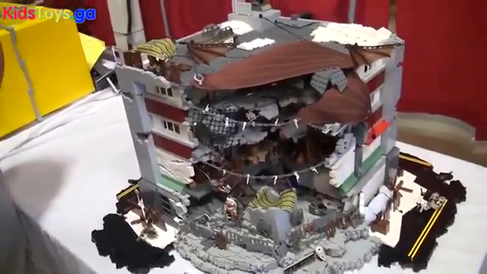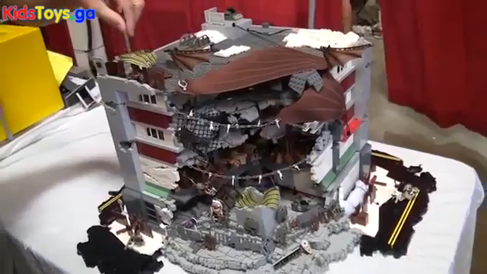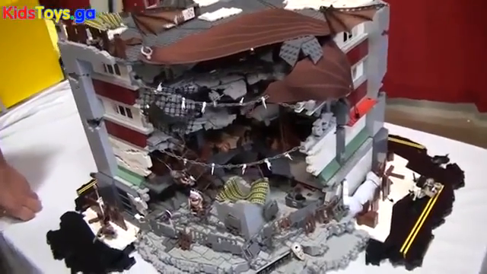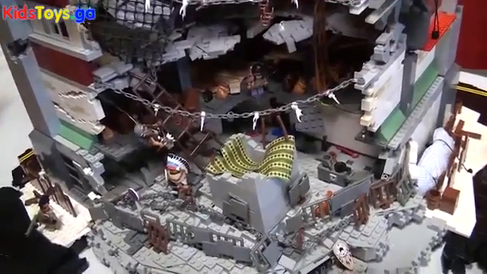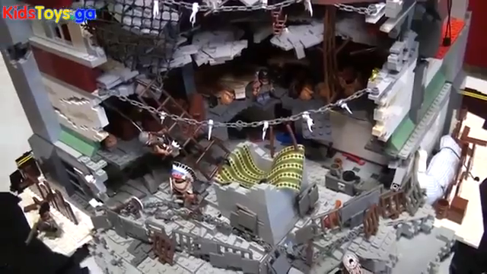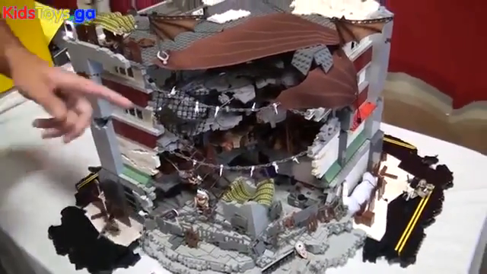This build right here is called Classic APOC, or something, because I couldn't really think of a good name for it. It's basically a shattered, apocalyptic-style building. I wanted to go for something a little bit different from the standard, so I brought in a bit of a Native American theme, as you can see with some of the minifigures on here and the decoration across the chains and whatnot.